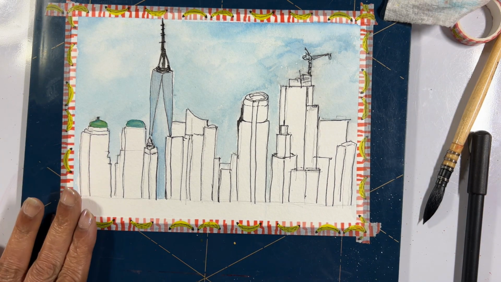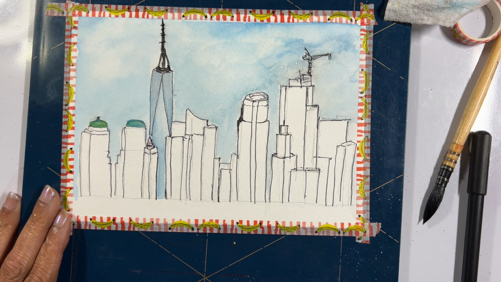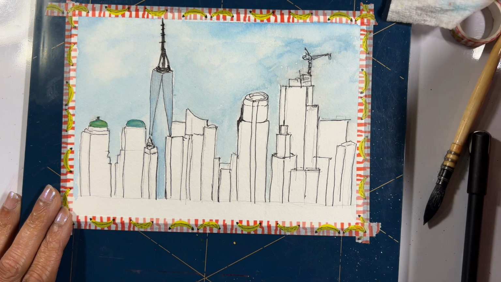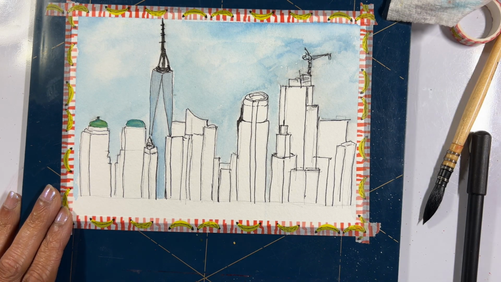This entire building is gray, so I'm going to take some black and make gray by making it very watered down, or I can take Payne's gray too.